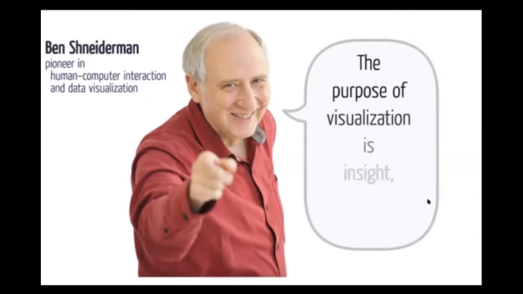So Ben Shneiderman is a pioneer in what was called HCI at the time. We would now probably call it UX. Human-computer interaction has now sort of become user experience, and he's also a dataviz pioneer. And he said, the purpose of visualization is insight, not pictures. And that's really where we're going here. The purpose of visualization is not pictures.